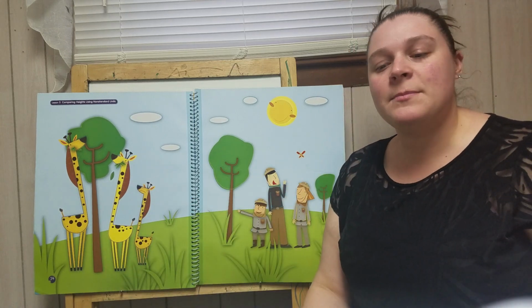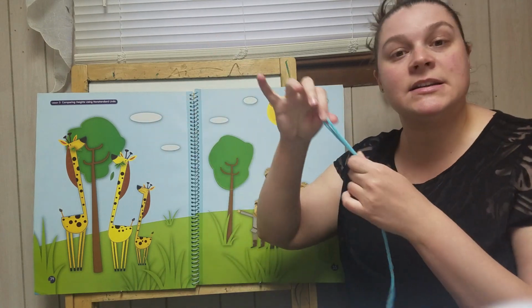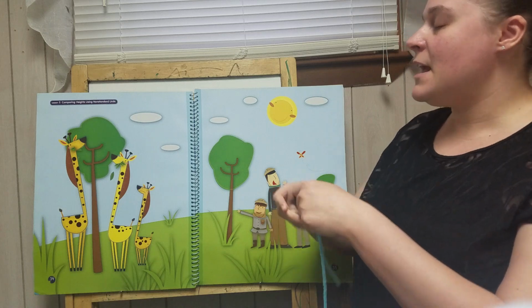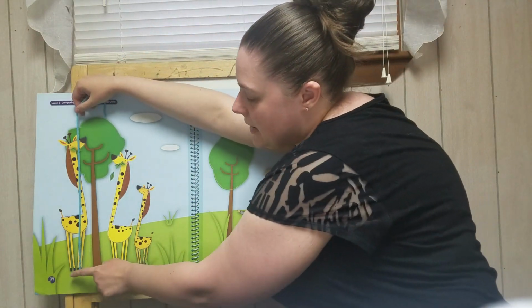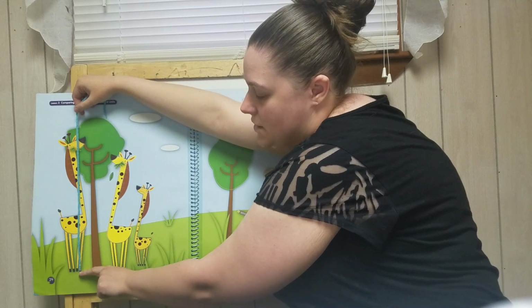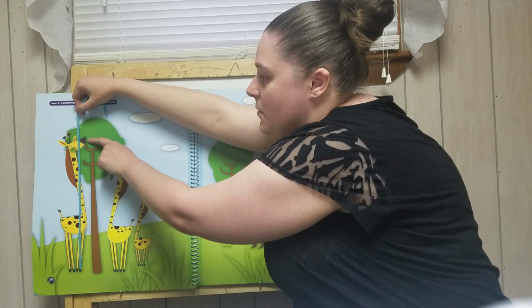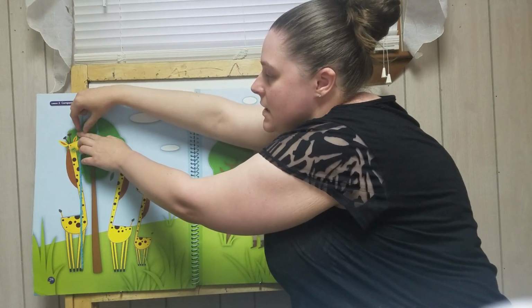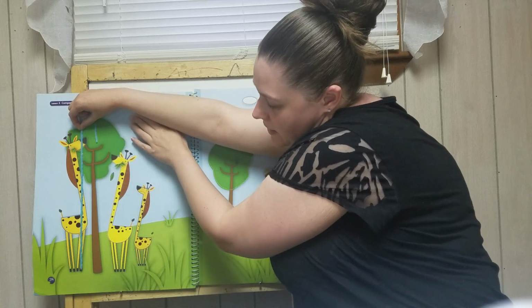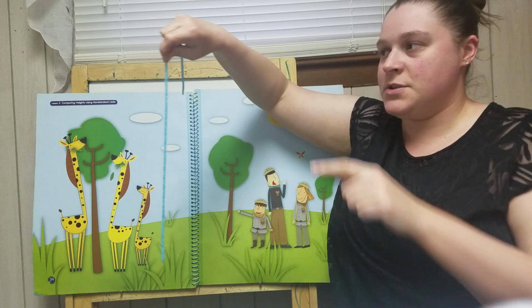But now we're going to compare the sizes using a piece of yarn. Here's my piece of yarn. It's nice and fluffy. It's blue. I'm going to hold the yarn up right next to this giraffe. So the yarn starts at his little tiny toes, goes all the way up to his head. And if we look, he is that tall. See where my fingers are? This is how tall our giraffe is.